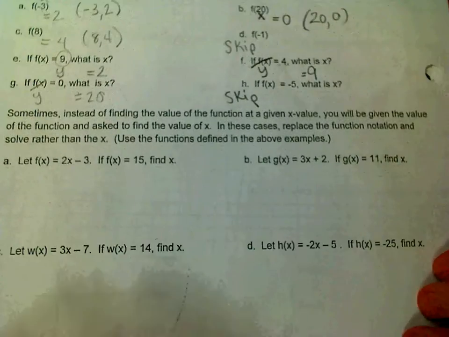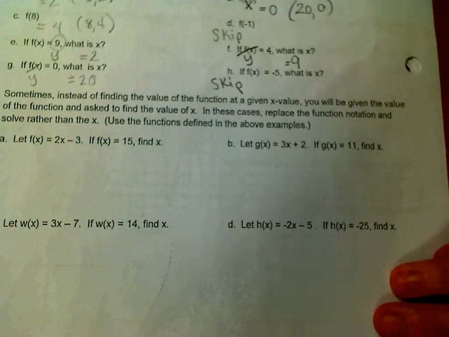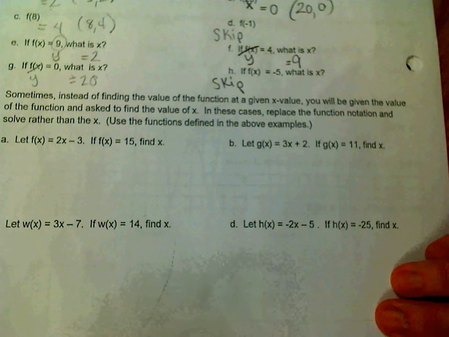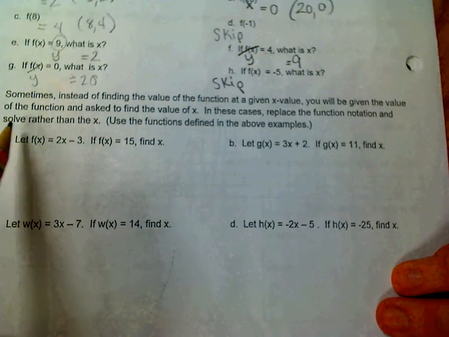Sometimes, instead of finding the value of the function at a given x value, you will be given the value of the function and asked to find the value of x. In these cases, replace the function notation and solve the equation. So underline that part.